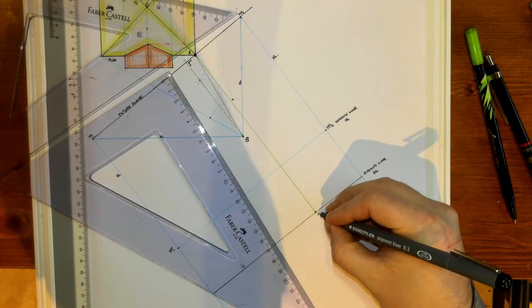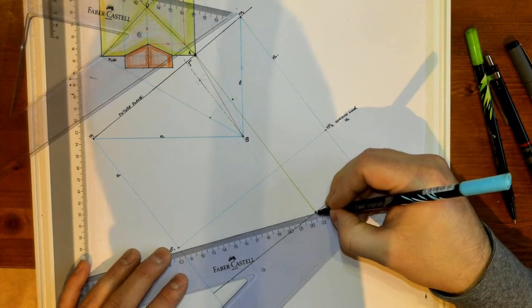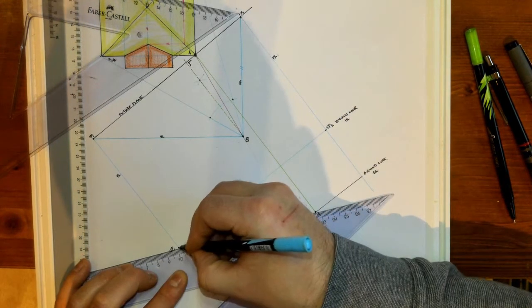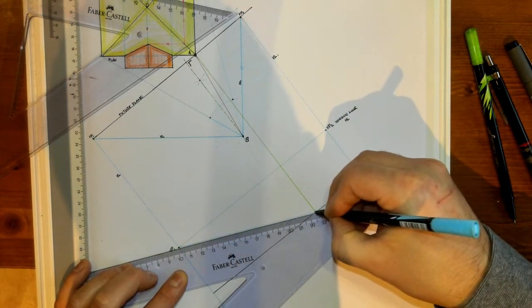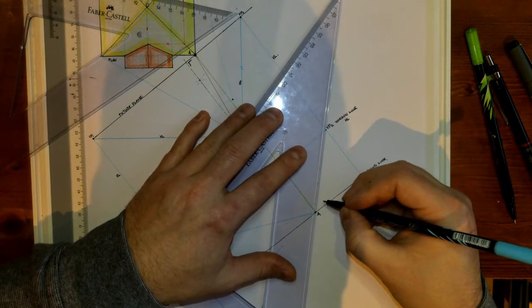Okay, and what I can do there, using my blue pen, I can connect a line from VP1 to A, and these are all vanishing lines now. Okay, and VP2 to A.